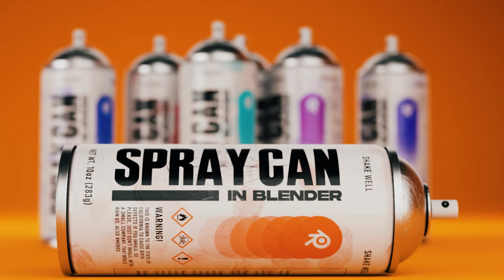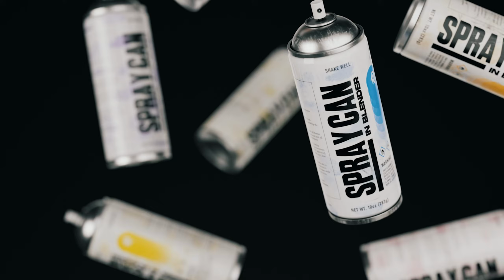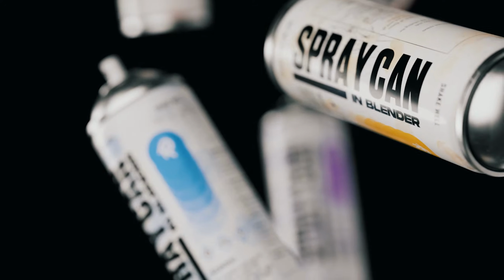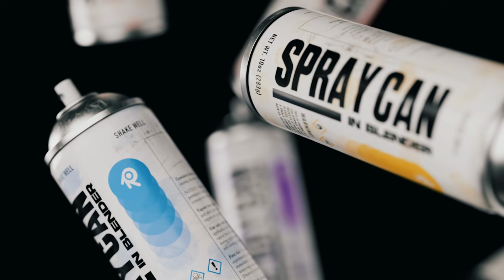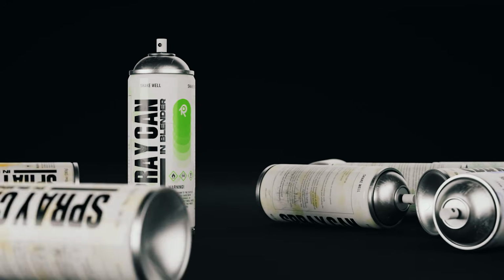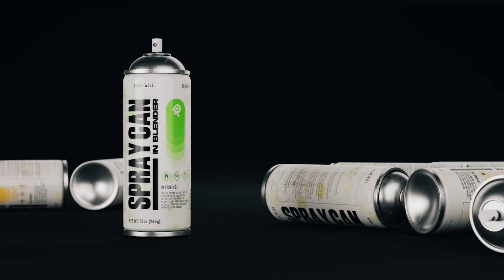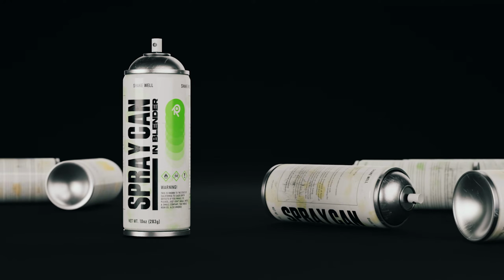In this Blender tutorial, I'm going to walk you through step by step how to create a custom spray paint can with a procedurally generated texture for the label. This is a powerful technique that will save you time and will hopefully push you to think differently about making custom shaders.